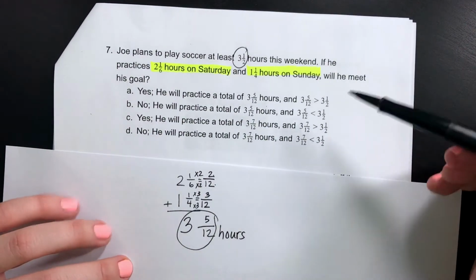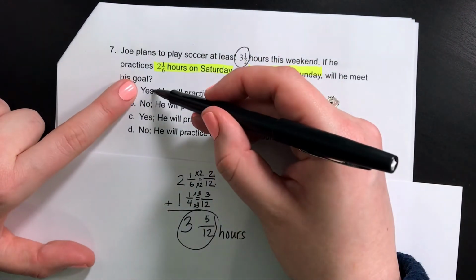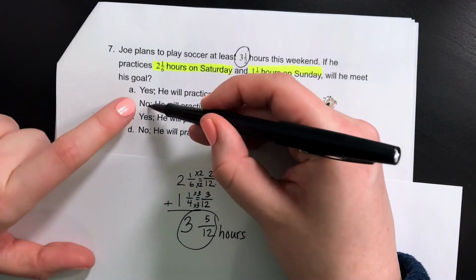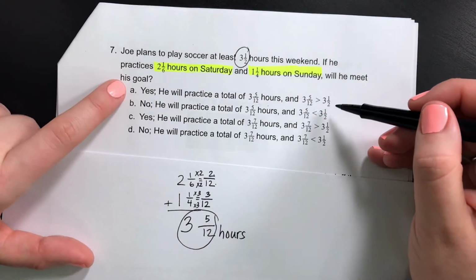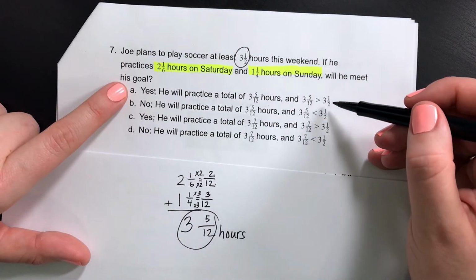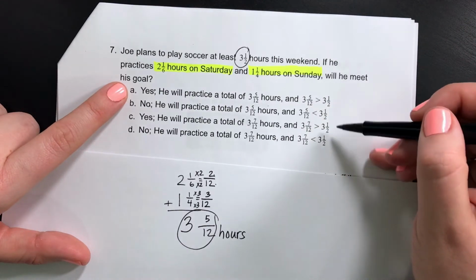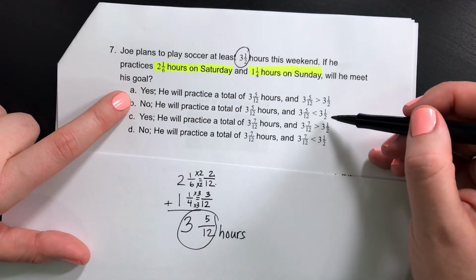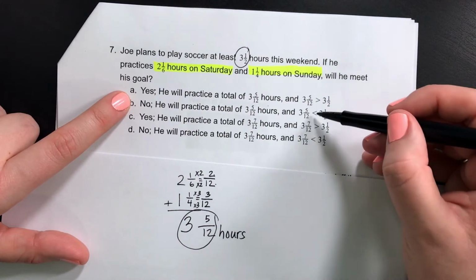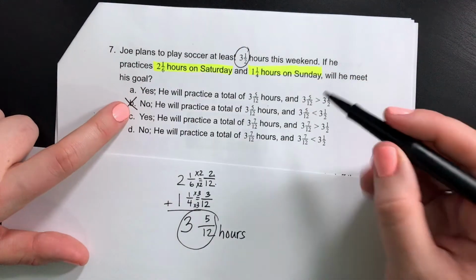But now let's look at our answer choices. We have 2 answers that are saying yes and 2 answers that are saying no, but let's read through all of them to make sure we're selecting the correct answer. Yes, he will practice a total of 3 5/12 hours, and 3 5/12 is greater than 3.5. No, he will practice a total of 3 5/12 hours, and 3 5/12 is less than 3 1/2. Well, that's not true, so that's definitely not the answer.